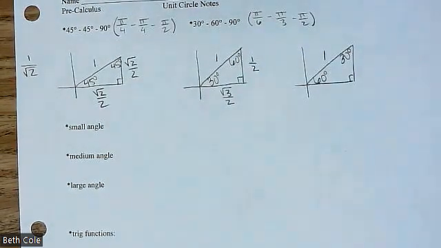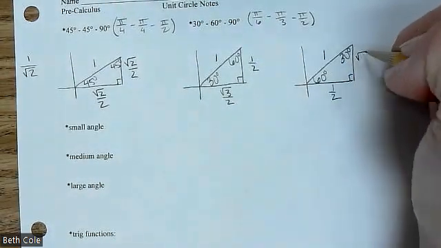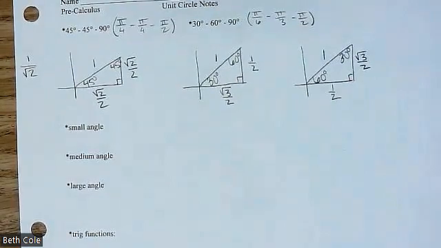Hypotenuse would still be 1, but if I reverse the angles, then the sides also switch. So your 1/2 would be here and your square root of 3 over 2 would be here. Just remember, the small side goes across from the small angle. The big side goes across from the big angle. It should logically make sense.